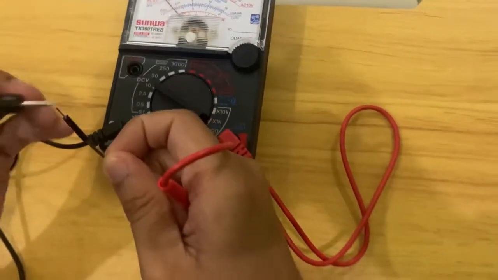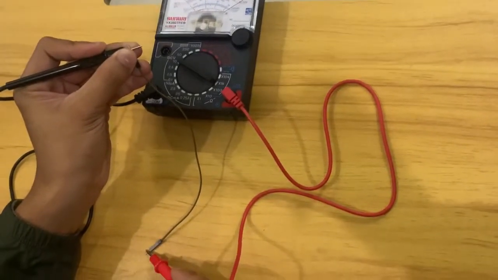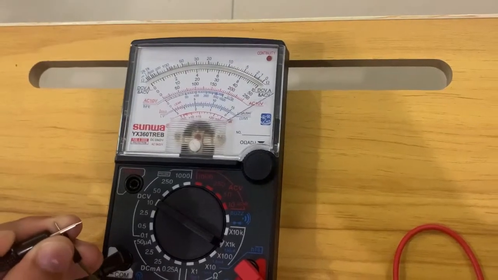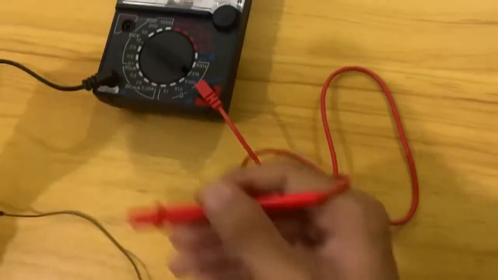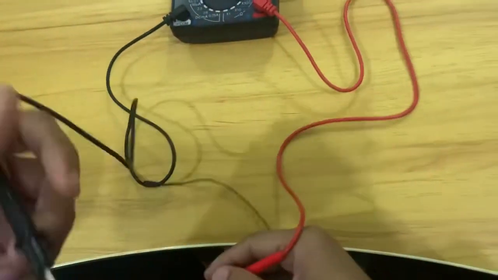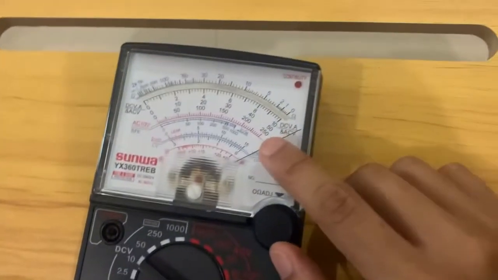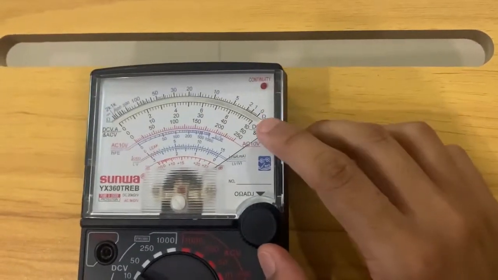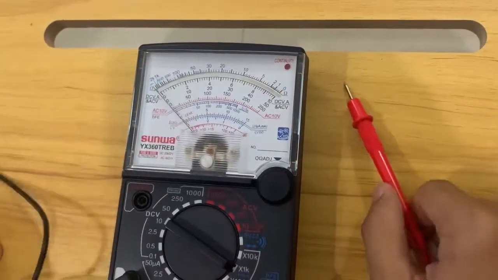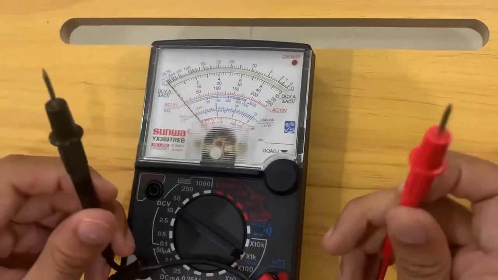From this jumper wire you can see the pointer needle is moved. So if the multimeter shows the 0 range, that means the circuit is connected. But if the multimeter shows the infinity range, that means the circuit is not connected.